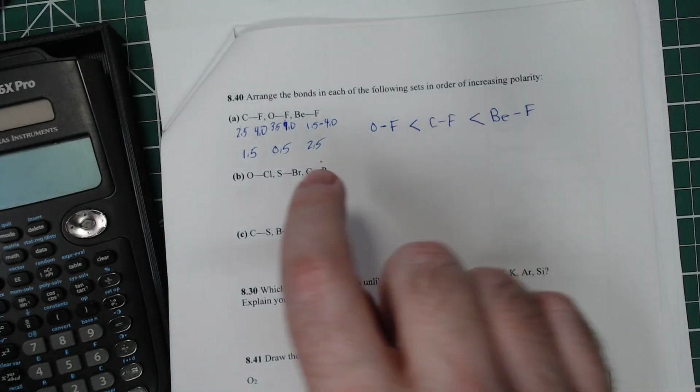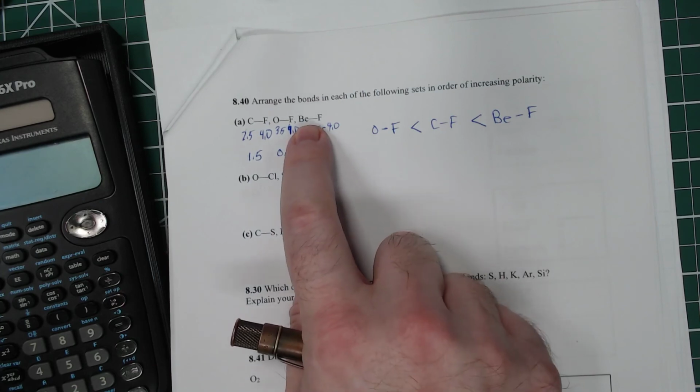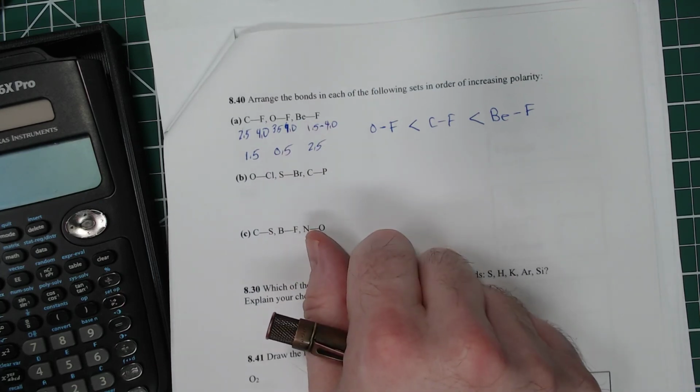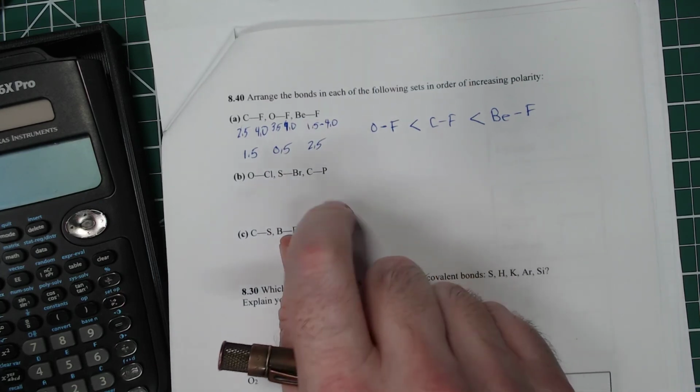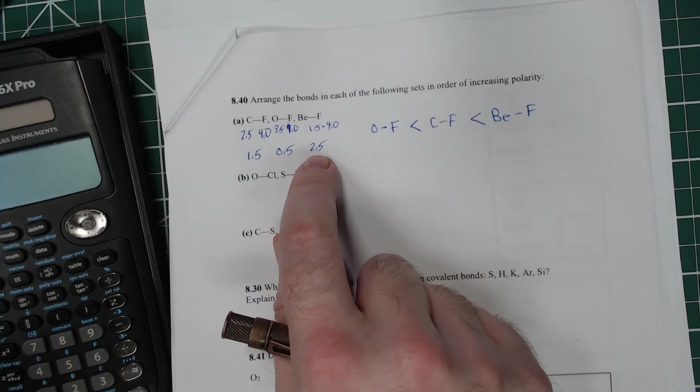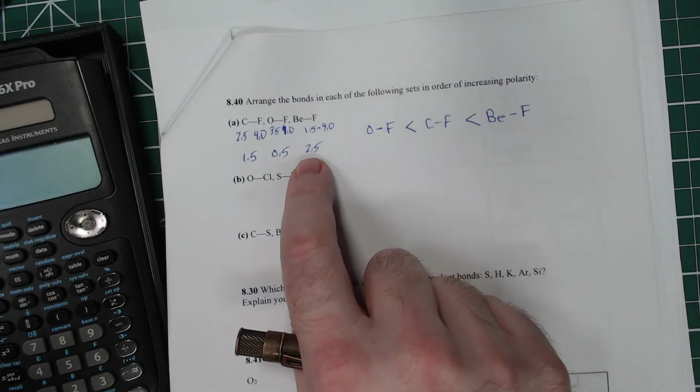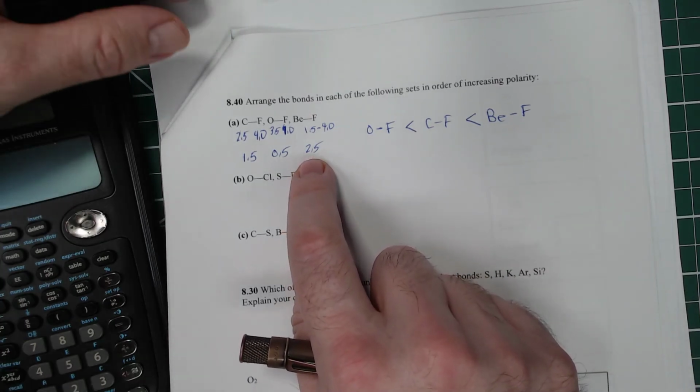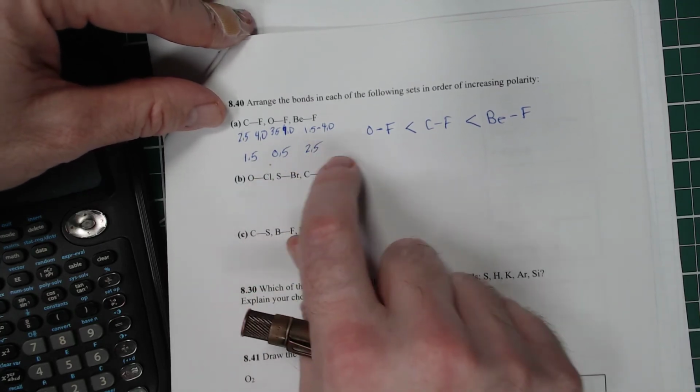Now, you might think with the 2.5 that the beryllium-fluorine bond should be an ionic bond, and that would be incorrect. It turns out that is definitely a covalent bond. And so this just goes to show that it's more complicated than just looking at the difference. But again, it gives us a good estimate.